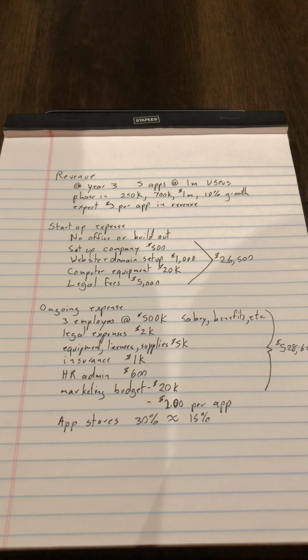Now, we have ongoing legal expenses, equipment, licenses, some insurance costs, some HR admin where we've consulted that out, and a marketing budget, which is a $20,000 flat amount that we use to get into magazines and such. Then we spend about $2 per app on different social media, advertising, and app stores.